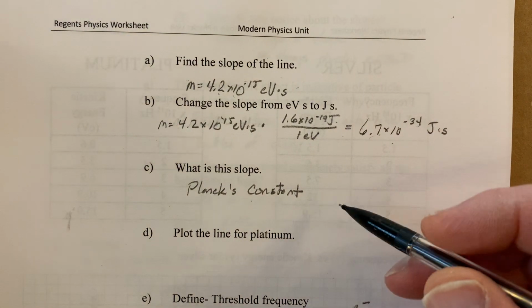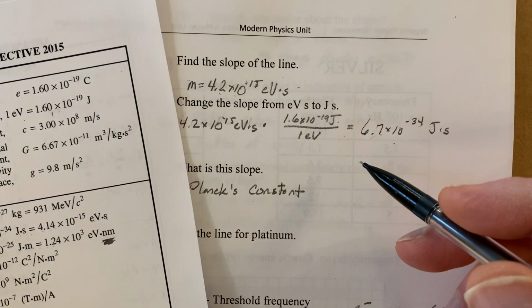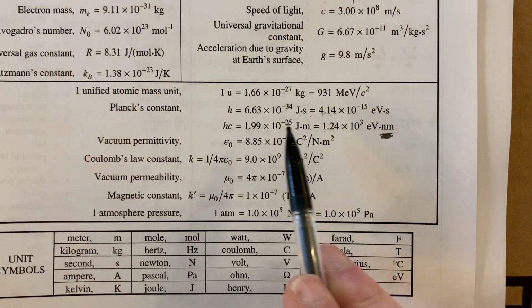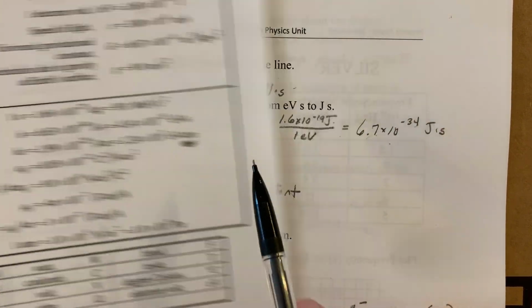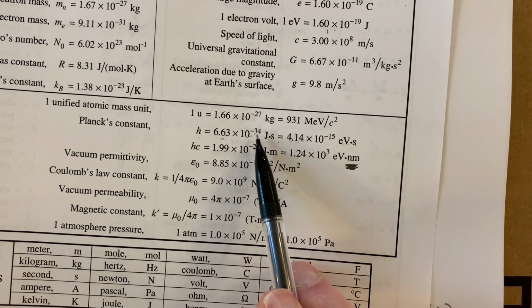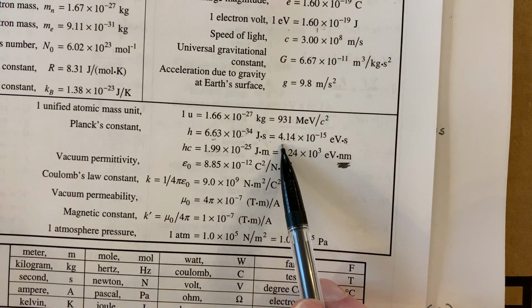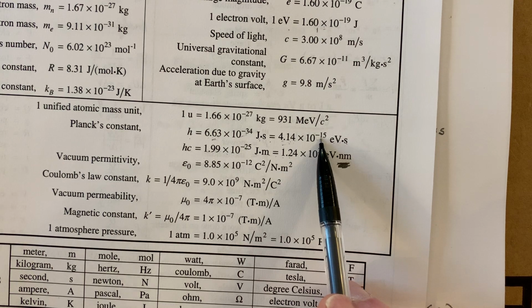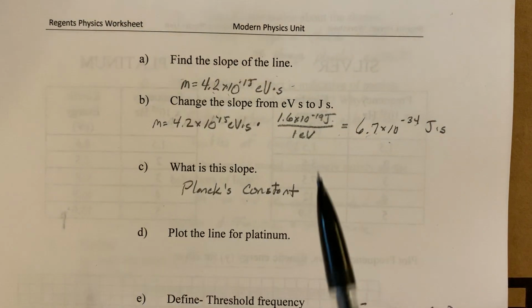And if I take a look, those are both Planck's constant. I'm off a little bit, 6.63. I've got 6.7 times 10 to the negative 34th. I have 4.2, 4.14. Those are both Planck's constant.